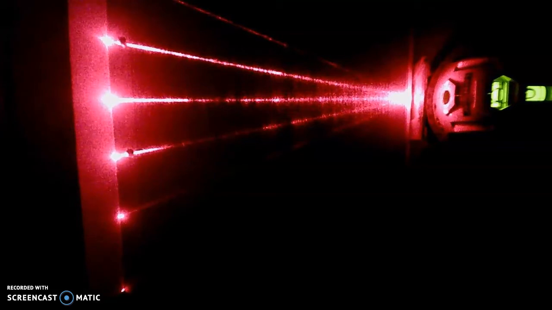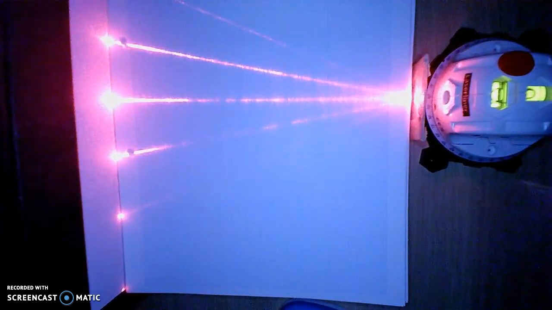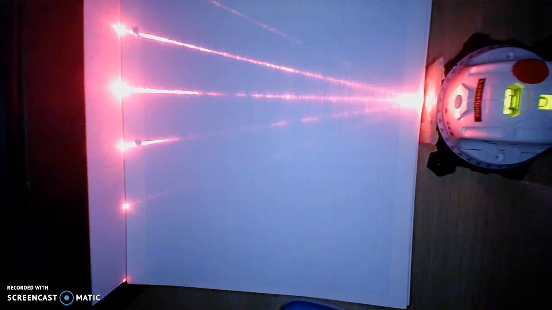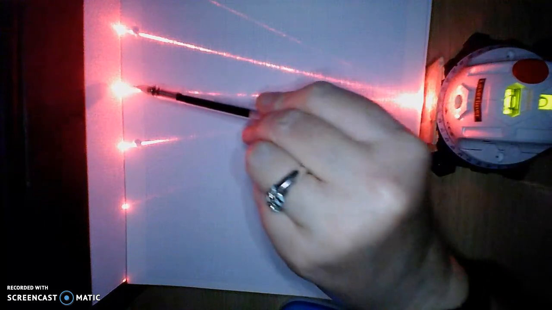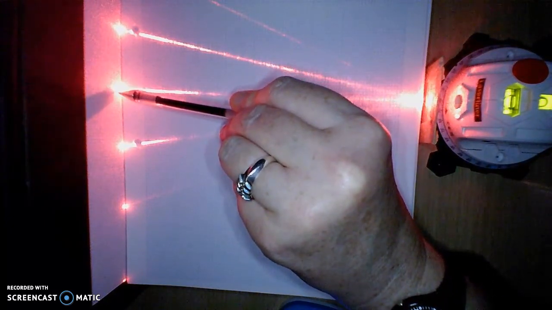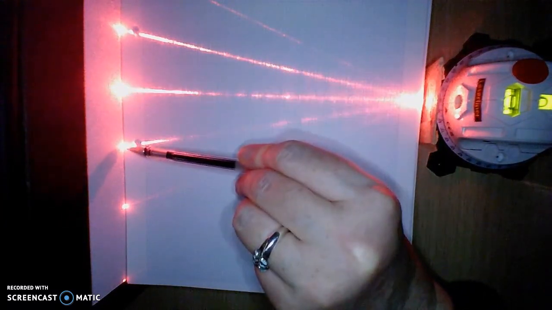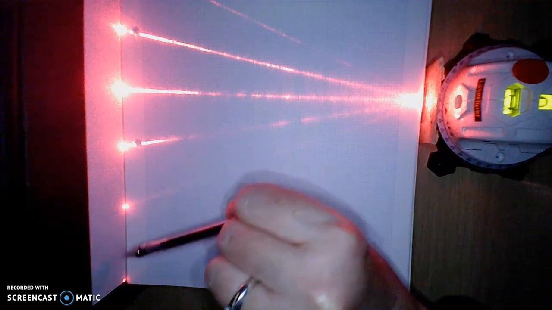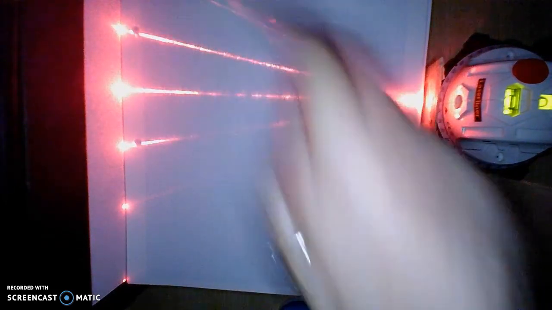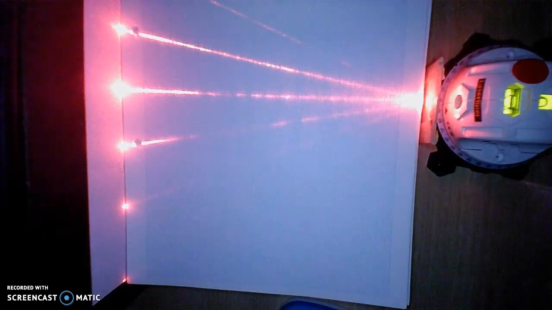Now when we turn back on the light, when we're going to analyze this, what I'm going to do is to make marks on the sheet of paper over here so that you can see where the dots are, where the different orders are, and we can then record the key lengths in this pattern. So I'll do that in a separate video.